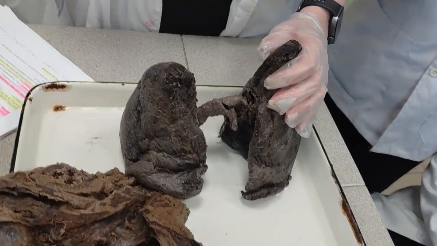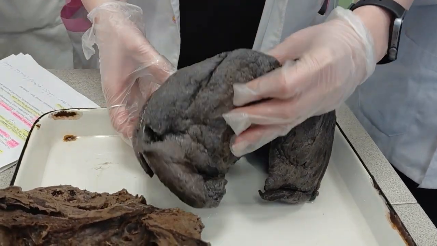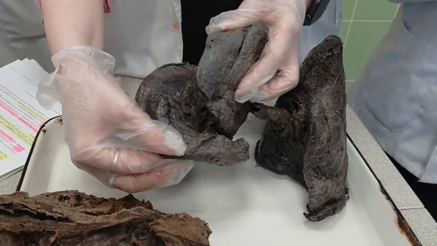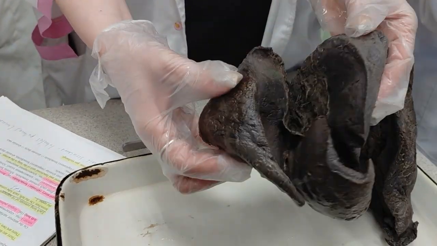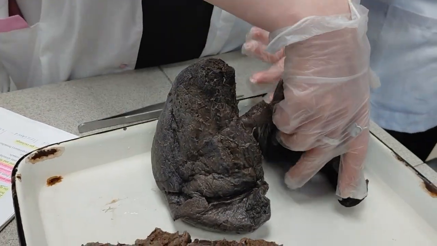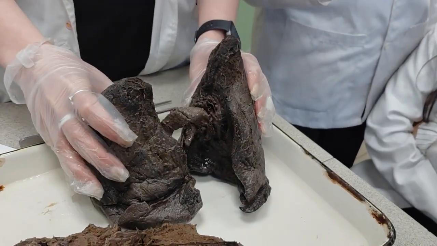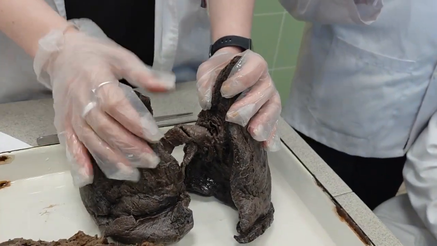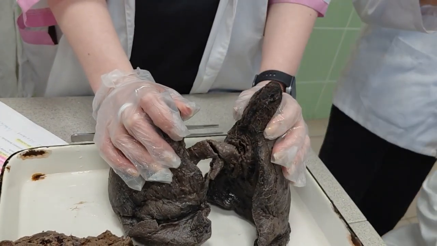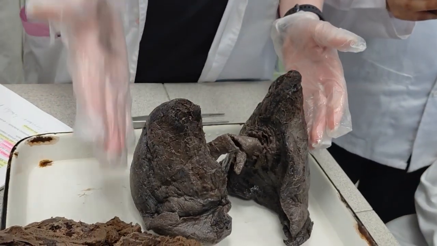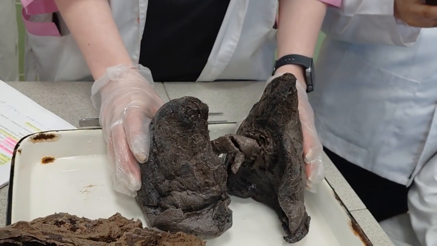You can see that the right lung normally has three lobes, 1, 2, 3, and the left has two lobes. So when you put them in the correct position, you see the right lung has three lobes and the left only two. This is the right side, this is the left side. So this is the correct position of lungs.